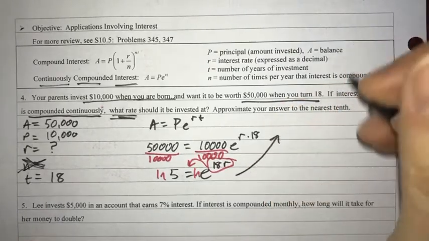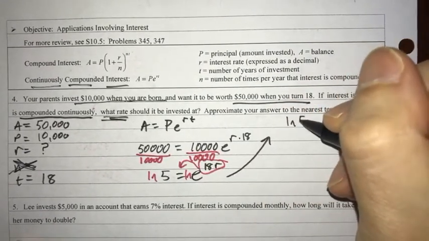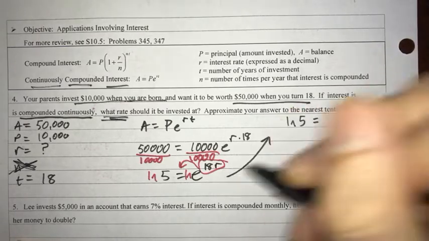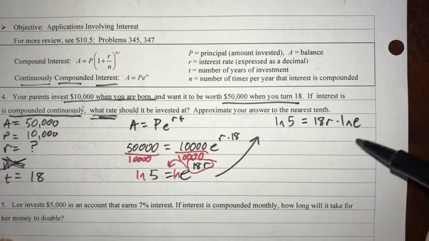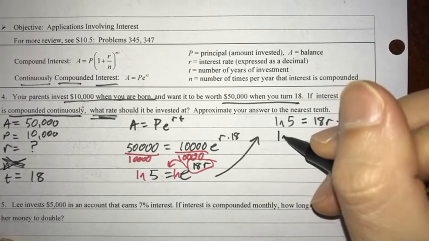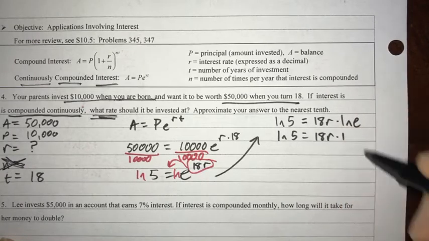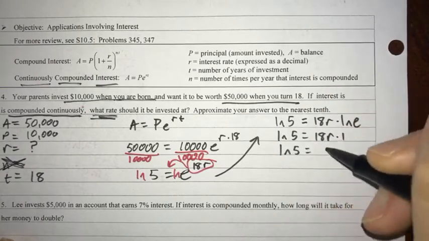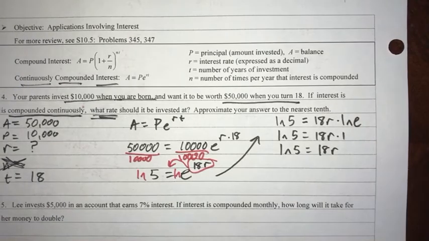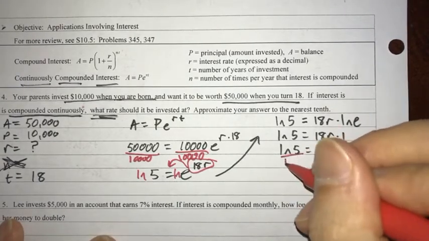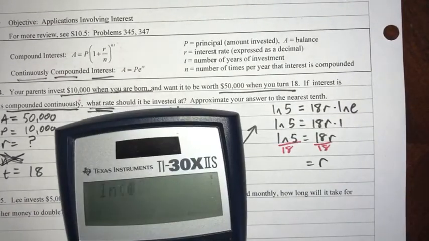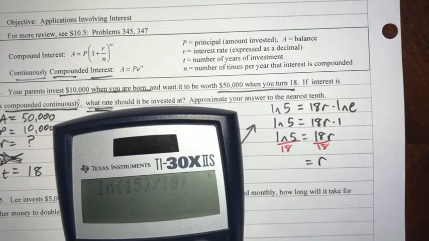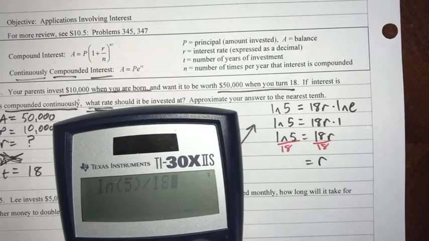I'm going to go up here and start a new column. So now we have natural log of 5 equals, the 18R is now in front, times natural log of E. Remember what natural log E is? It's just 1. So 18R times 1 is just 18R. How do I solve for R? Divide by 18. So I'm going to say R equals, let's see, what do we get? Natural log of 5 divided by 18.